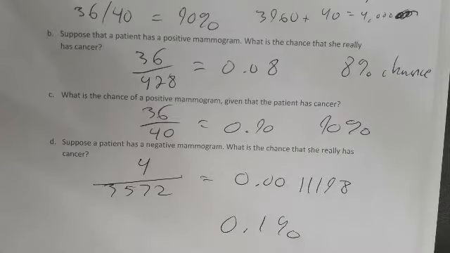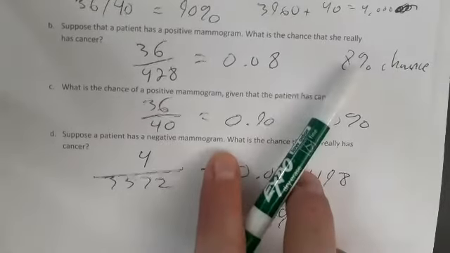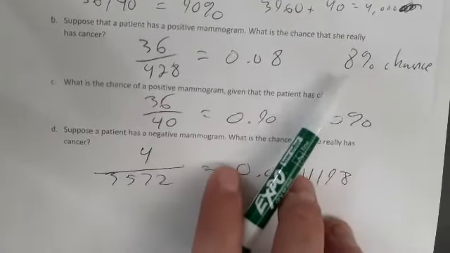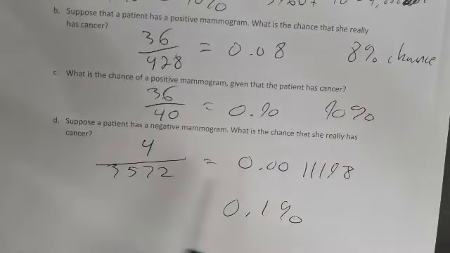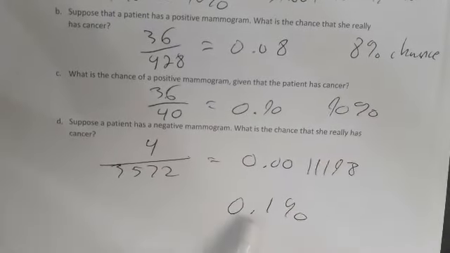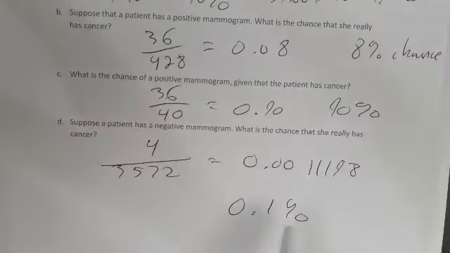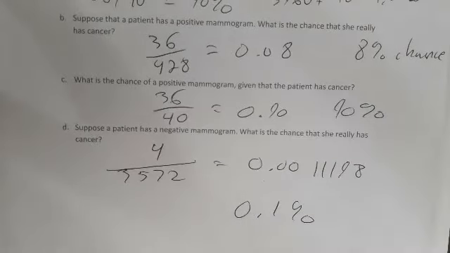So if you get a positive result, that doesn't really give you a good chance of assuring that you have cancer, right? But if you get a negative result, it gives us pretty good odds of being able to reject that you have it, right? And so this is sort of why they like to take a test twice. This test isn't really too good at detecting whether you have it. It's better at detecting whether you don't have it.